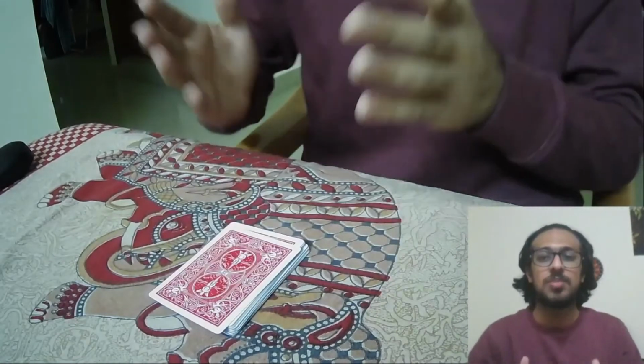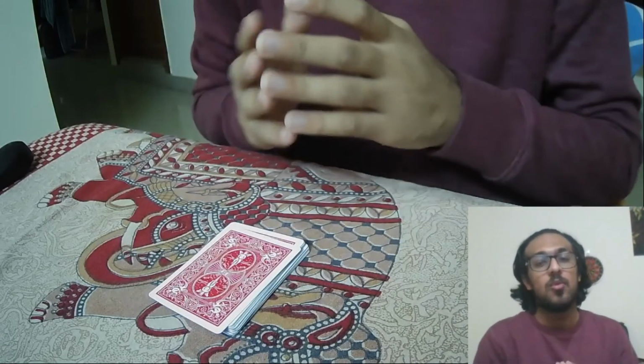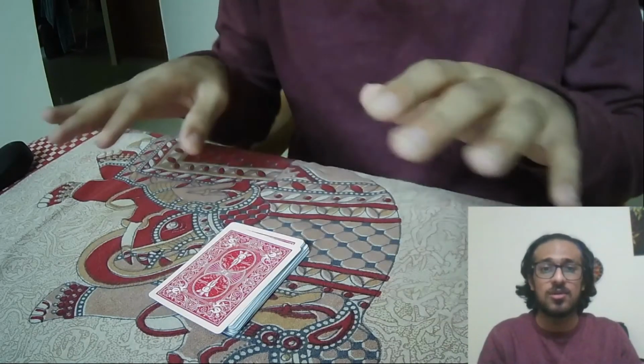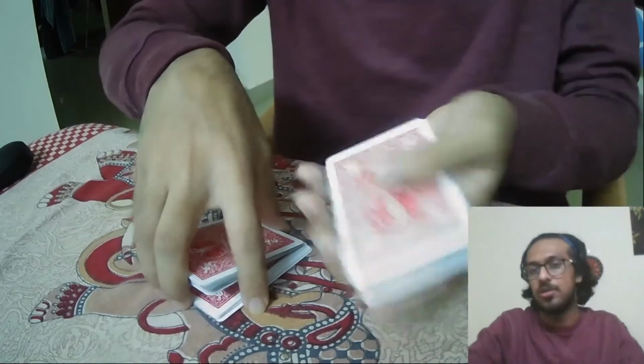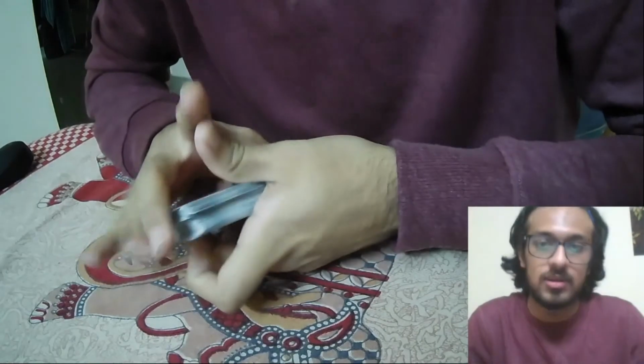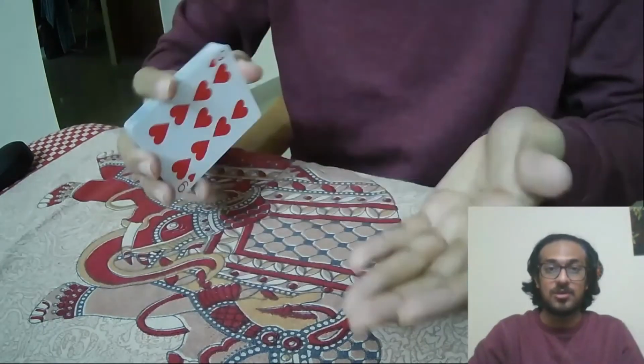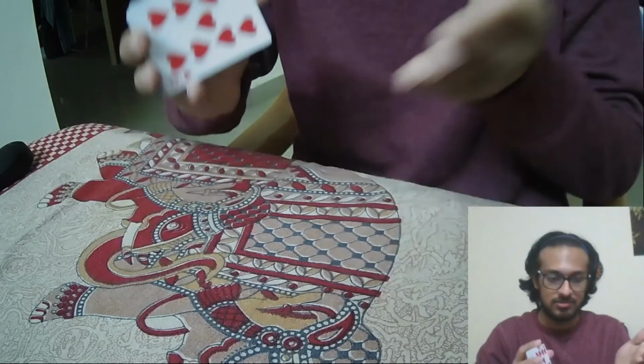Anyway, this was a super simple trick that you guys can perform with your friends and family, and you don't need any sort of setup. You just need any deck of cards, it can be your deck, you can borrow a deck, anything, it does not matter. And it will always work if you follow the steps.